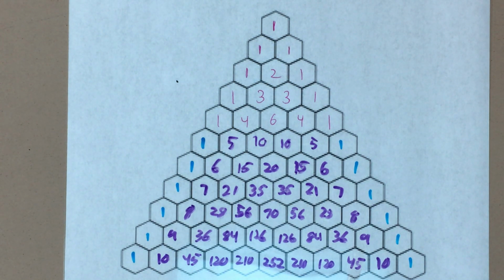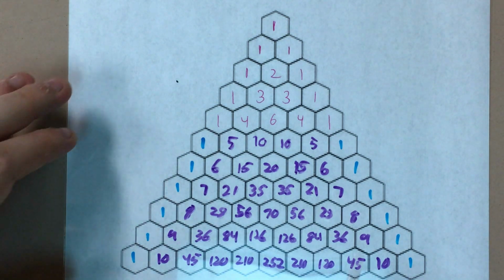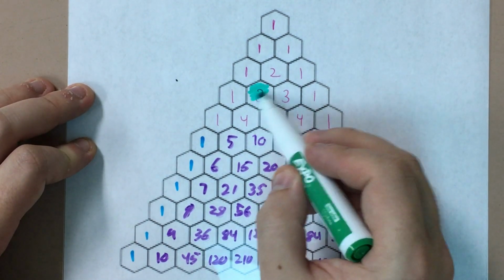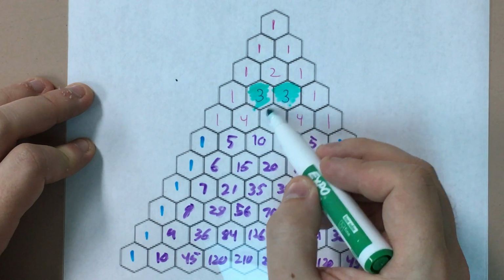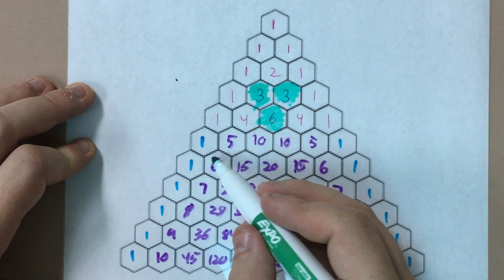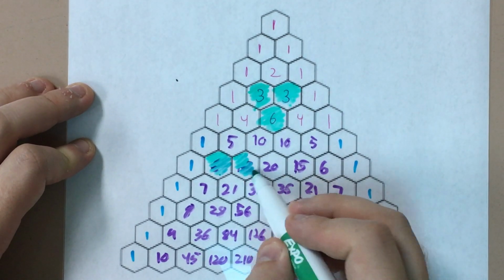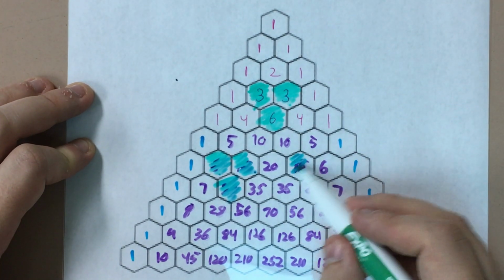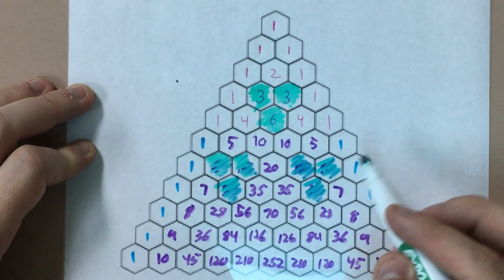The second thing I want to point out is that we can find many different patterns, for instance, from circling or coloring in some of the numbers in this triangle. So I'm actually going to go ahead and demonstrate one of these patterns by coloring in every number in this triangle that is a multiple of 3. So 3, 3, and 6, 6, 15, 21, 15, 6, and 21.